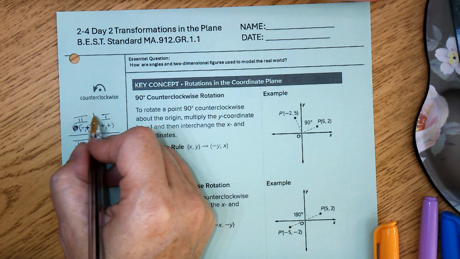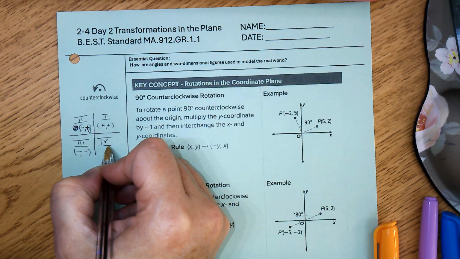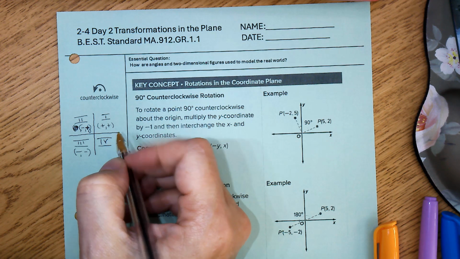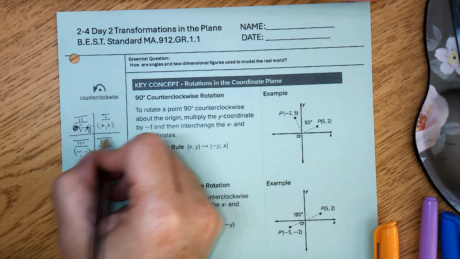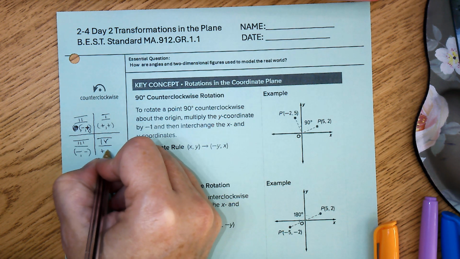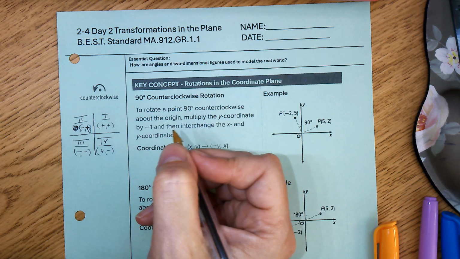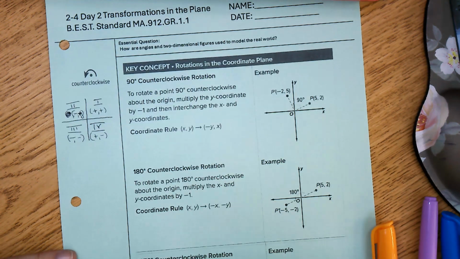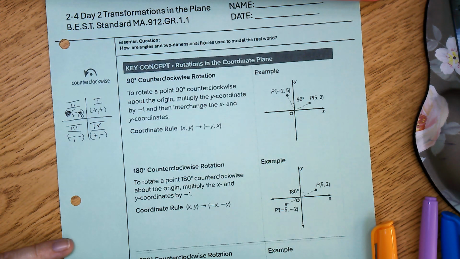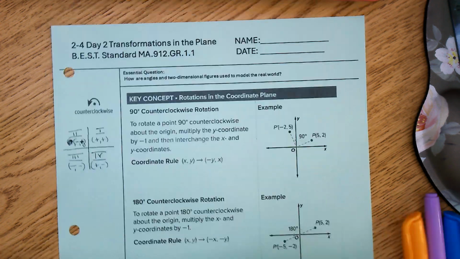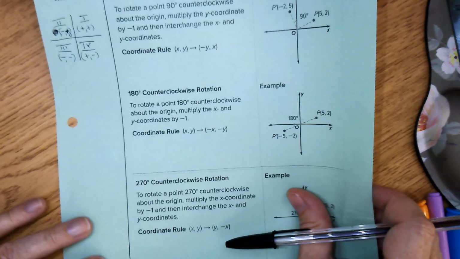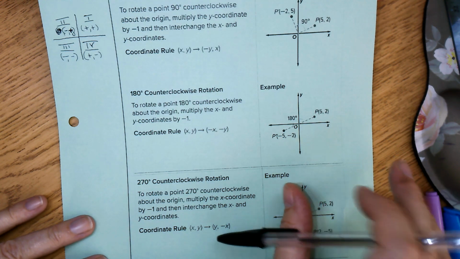So if we were in quadrant 1 and we made a 270-degree turn, how would things change at the end? Well, your x's would be positive and your y's would be negative. And that corresponds with the rule that we are going to be following for our 270.